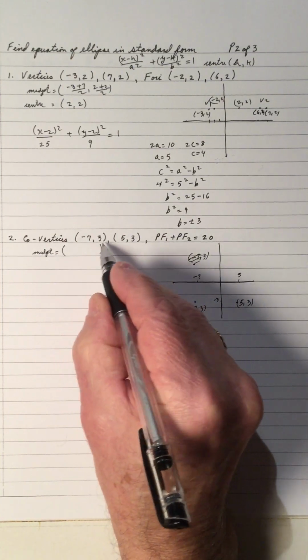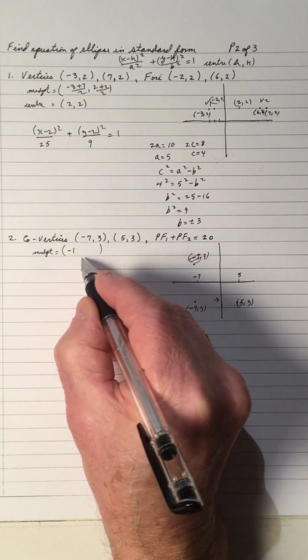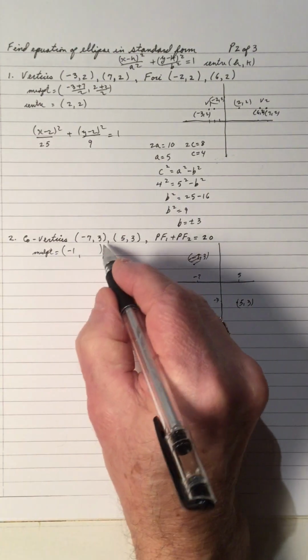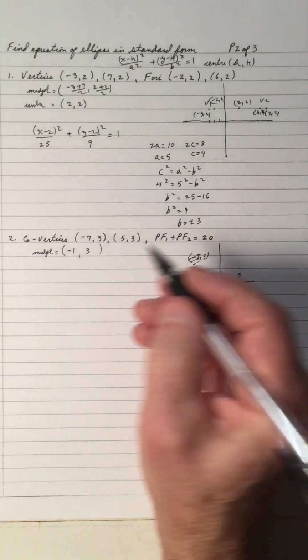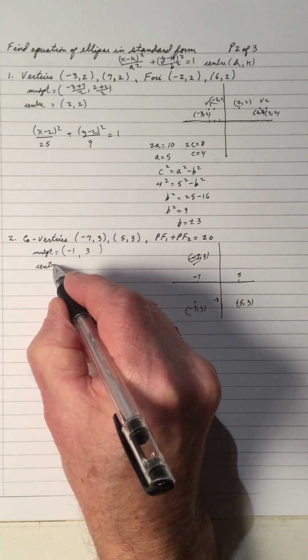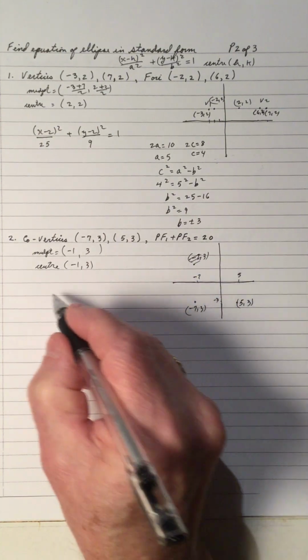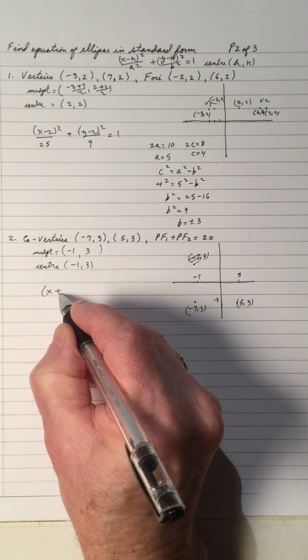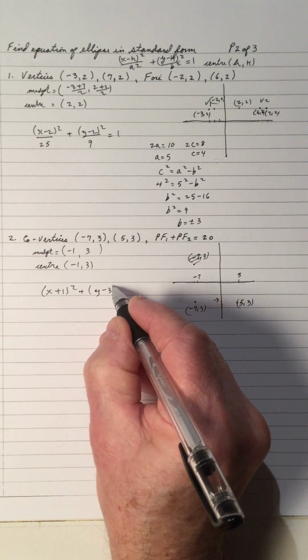So we can quickly add these up. Negative 2 divided by 2 is negative 1. And 3 and 3, 3 is in the middle because it's the same number. So the center is negative 1, 3. The equation is (x plus 1) squared, add on (y minus 3) squared.